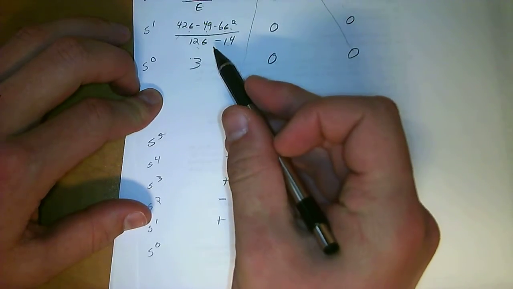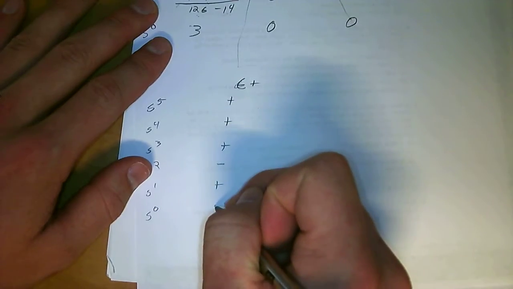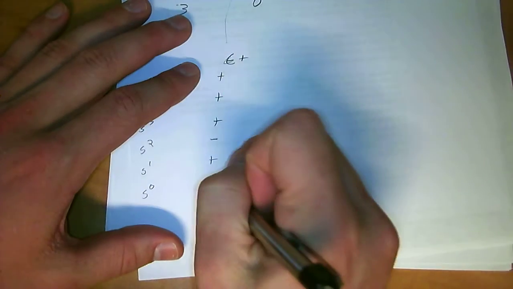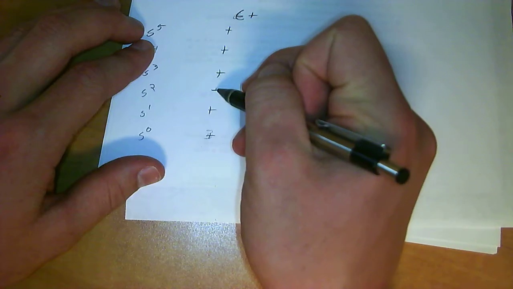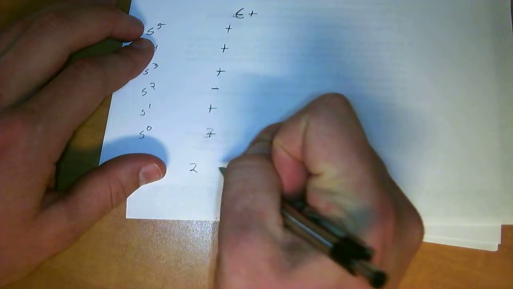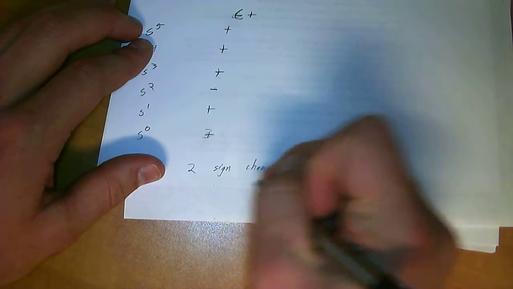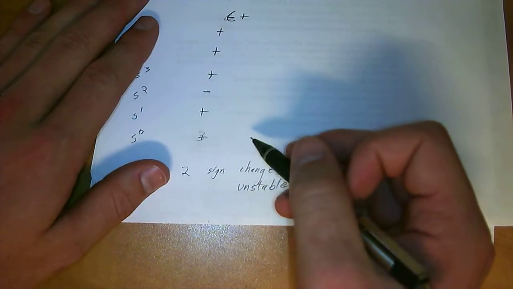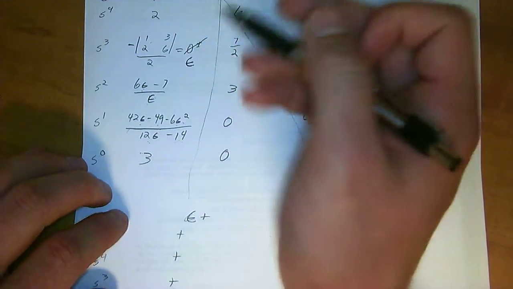So you don't really need a value for epsilon, you just have to imagine it as something really small, but still a positive number. And then you've got positive. So you've got two sign changes here. You've got a positive to a negative, and then a negative to a positive. So 2 sign changes, it's going to be unstable. And that's the only reason we had to use epsilon for all this, is because we had a 0 in the first column, and 0 does not have a sign, basically.